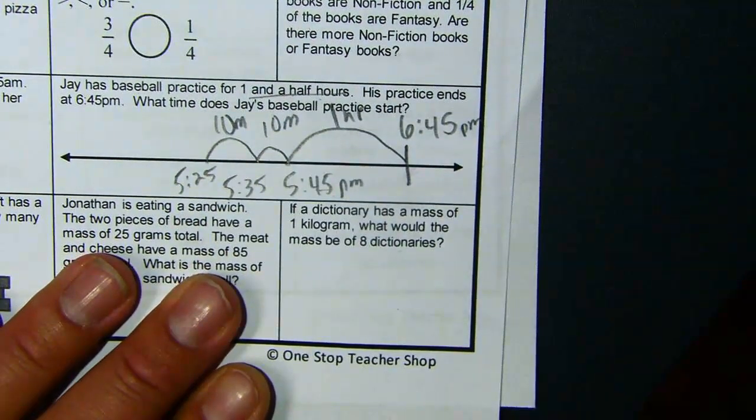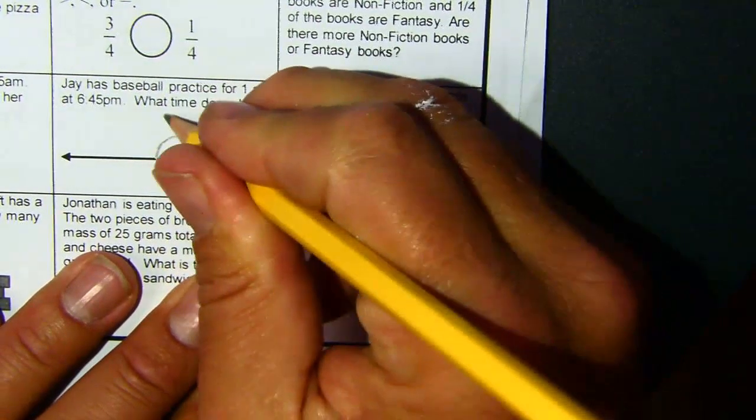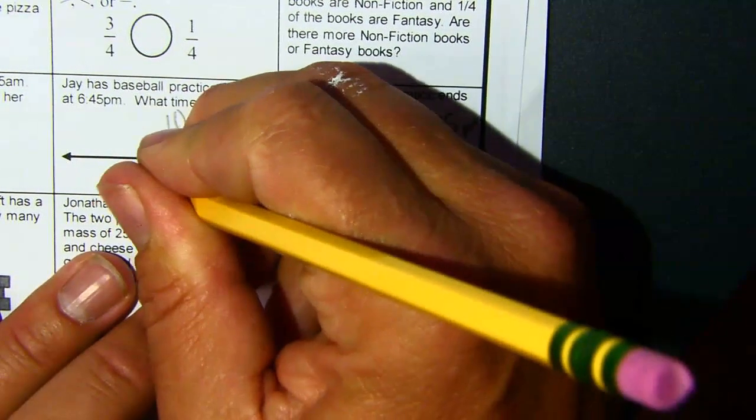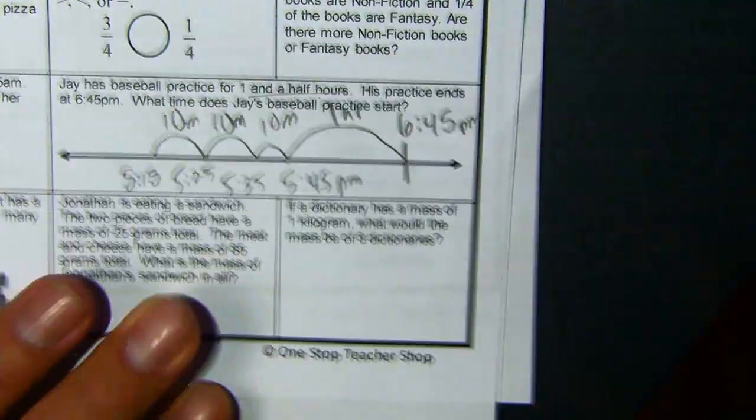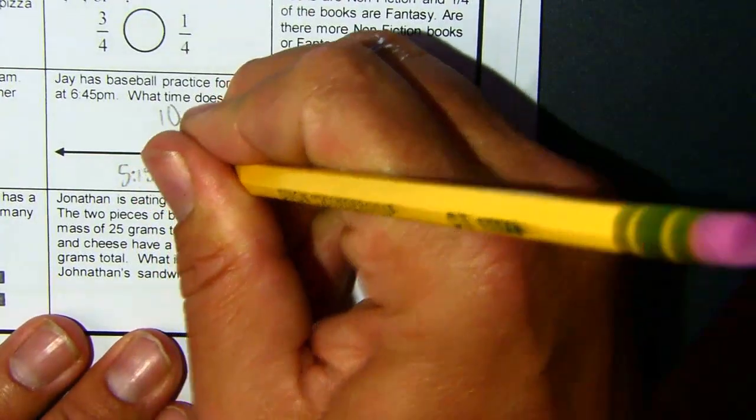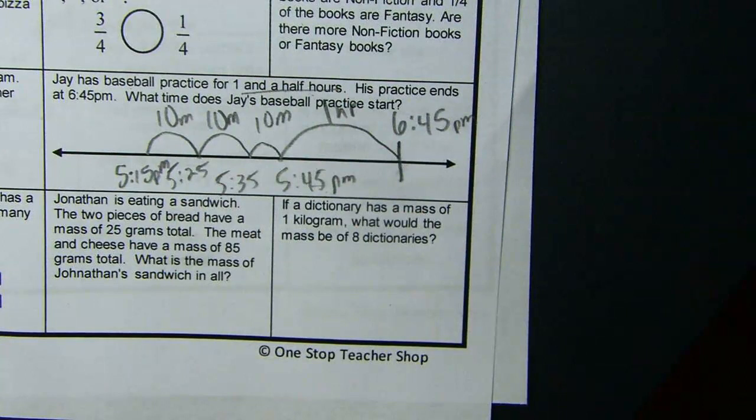Are we gone back 30 minutes yet? No. Now we do another 10. 5:15 p.m. Number line strategy for solving time problems.